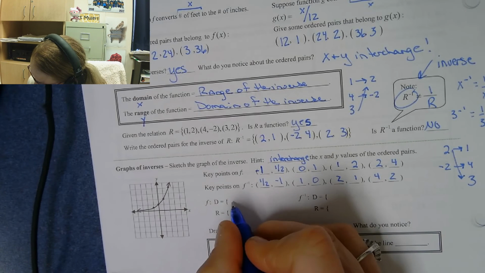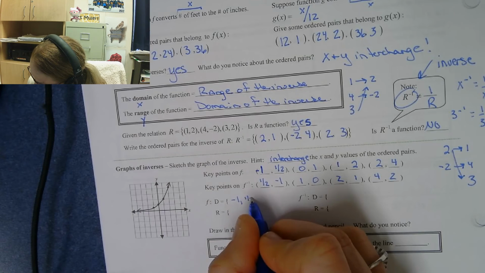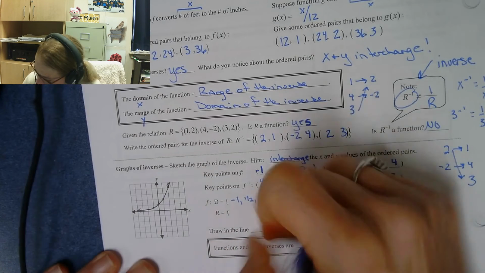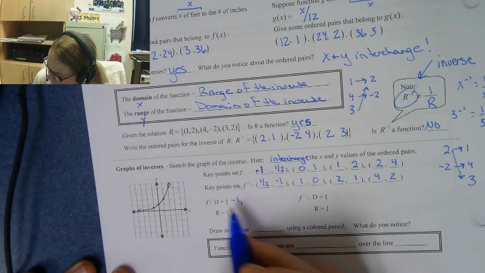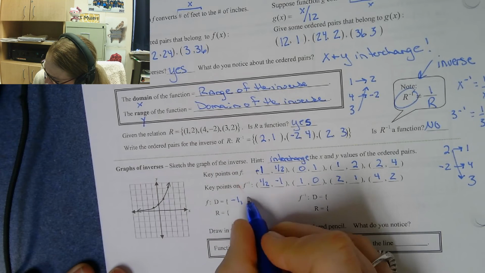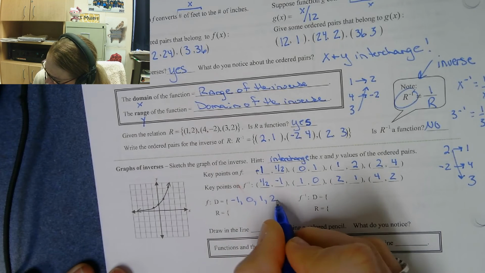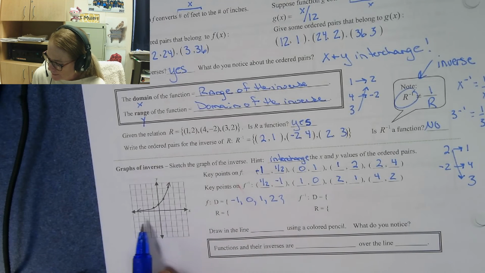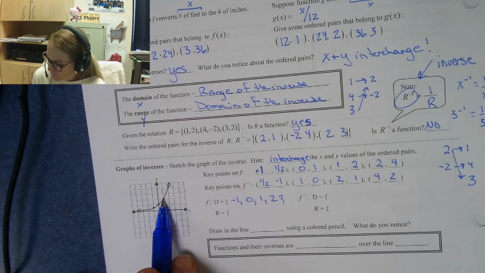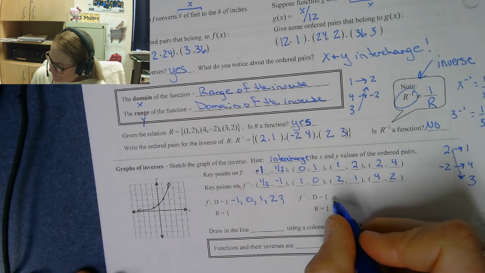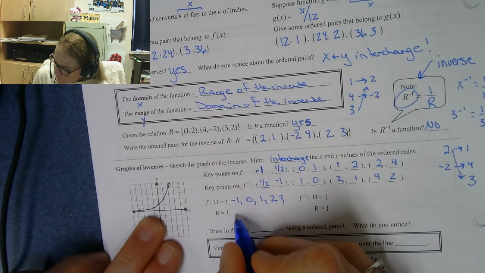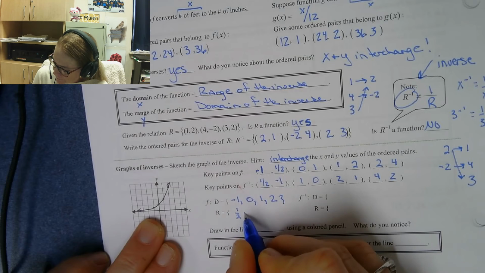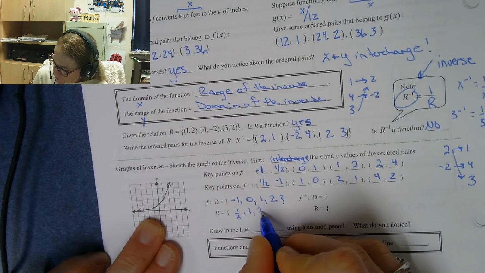So the domain of f is -1, 0, 1, and 2. Okay, so you can see the x values, -1, 0, 1, and 2. And then the range right here, just on this original, is 1/2, 1, 2, and 4.